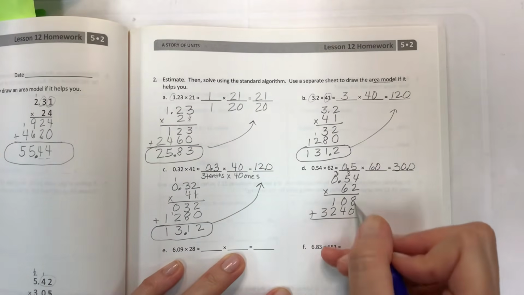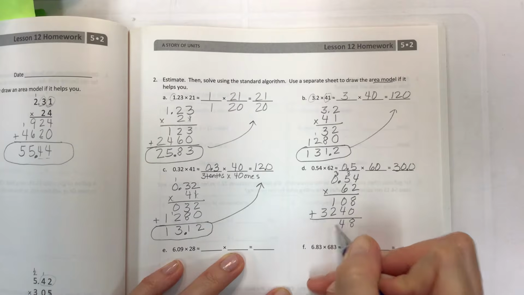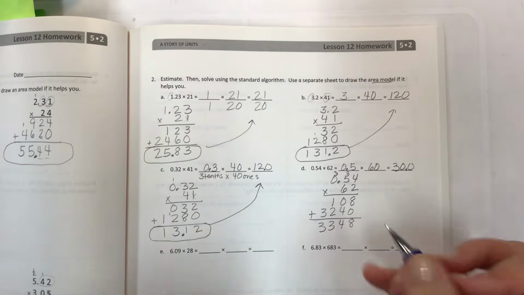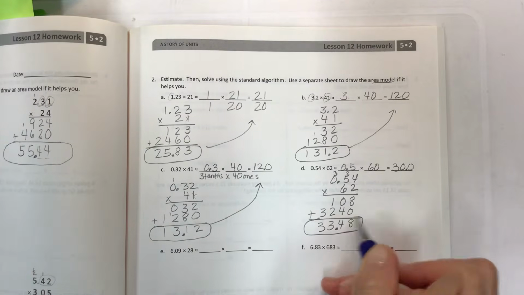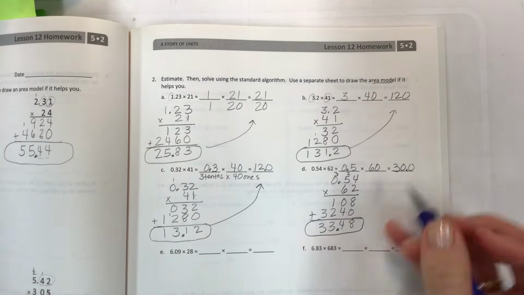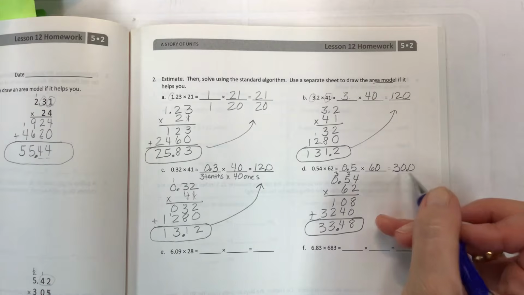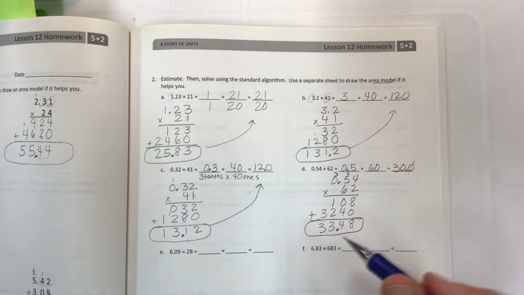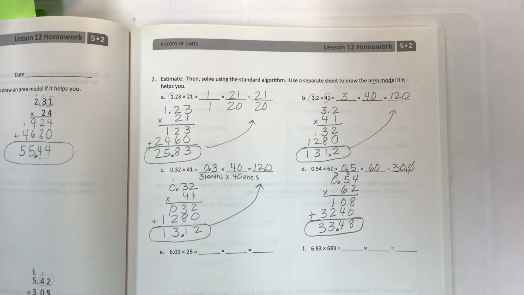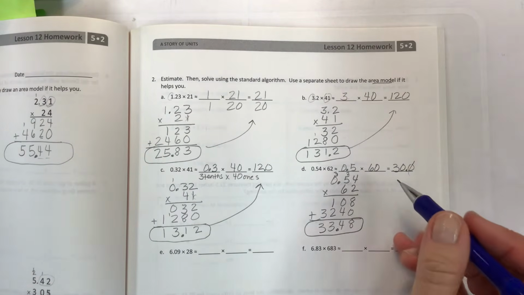Those zeros just don't hold anything. 8, and then 4, and 3, and 3. And so thinking about if I have hundredths here, I should have hundredths here, double checking. Your 33 and 48 hundredths, pretty close to 30. You don't have to say 300 tenths because we've got the right place value position with our decimal.